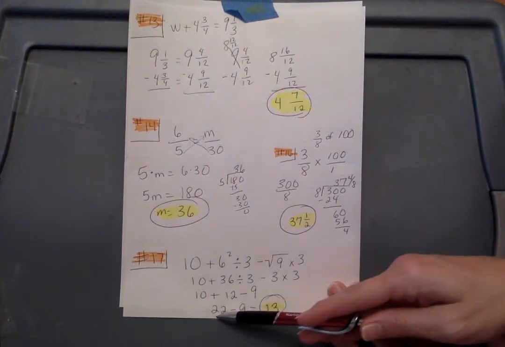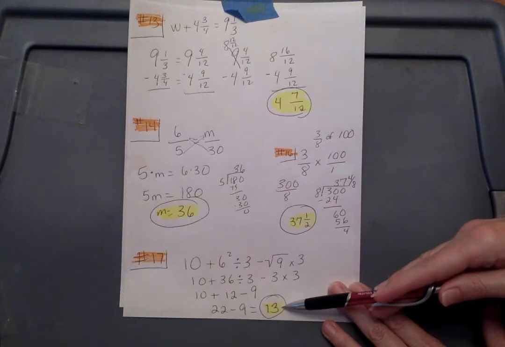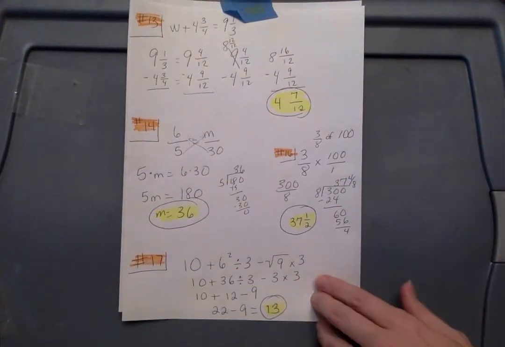10 plus 2 is 22. Minus 9 gives me a final answer of 13.